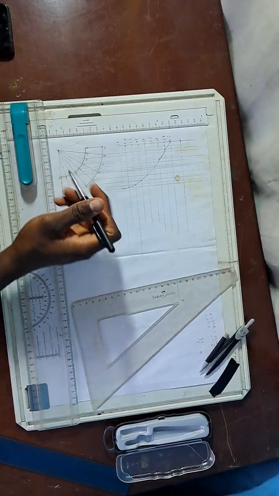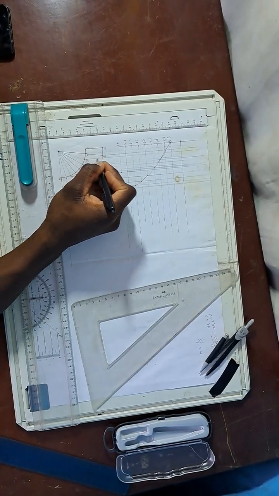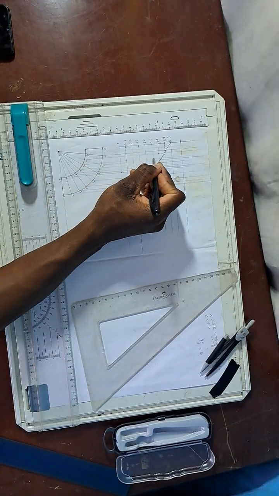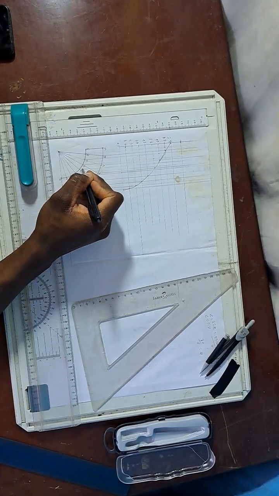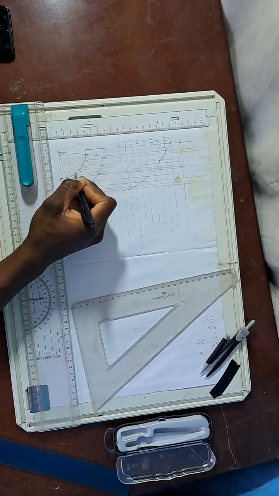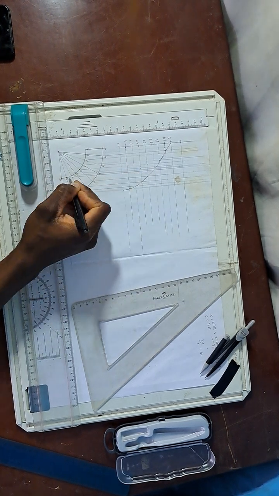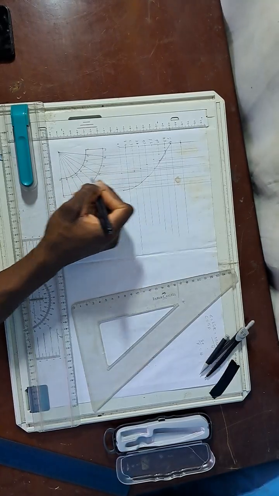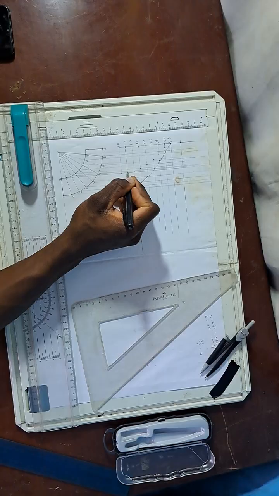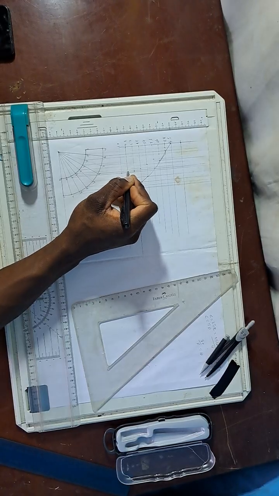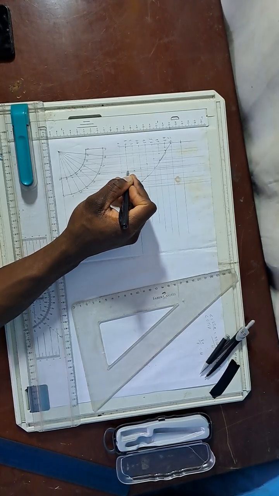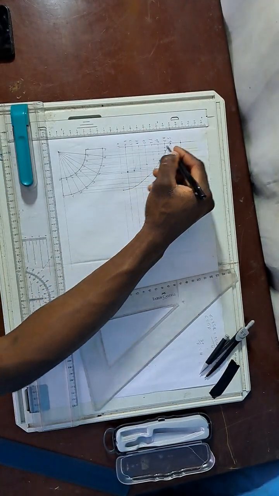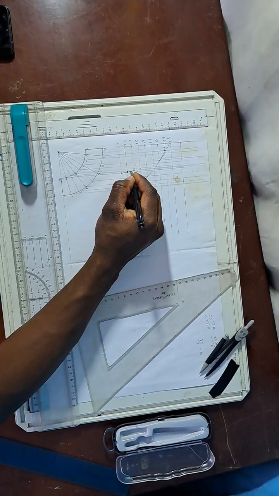We are done with letter H. We go into G, F, E, D, C, B. B is here, and A. So when you connect this one, it's gonna go like this.